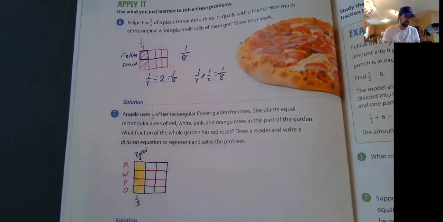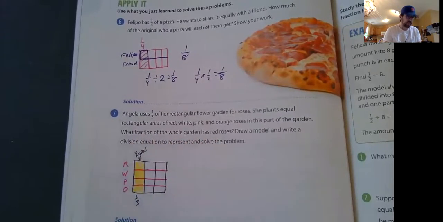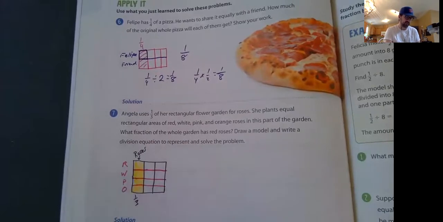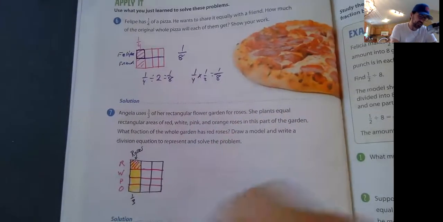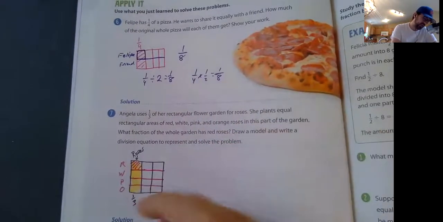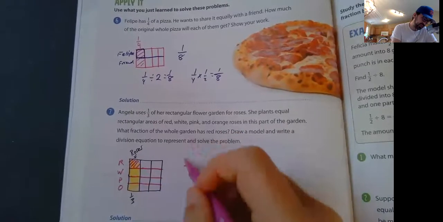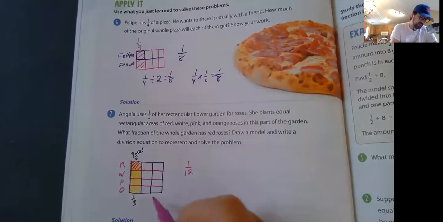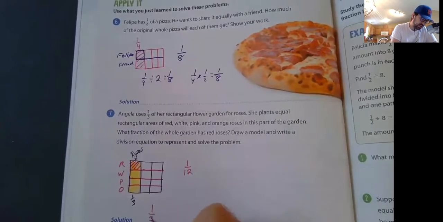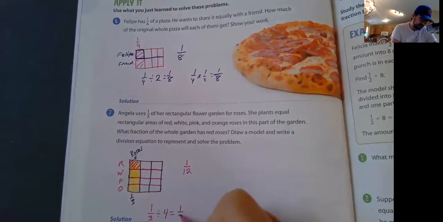Okay. So what fraction of the whole garden has red roses? Well, there's the red. This is my red roses right here. So what fraction of this has red roses? Well, it's going to be 1, obviously. 1 out of, well, this is a 4 by 3, so it's going to be twelfths. 4 times 3 is 12, so I have twelfths here. So my problem, I need to write an equation. So it's 1/3 divided by 4 equals 1/12.